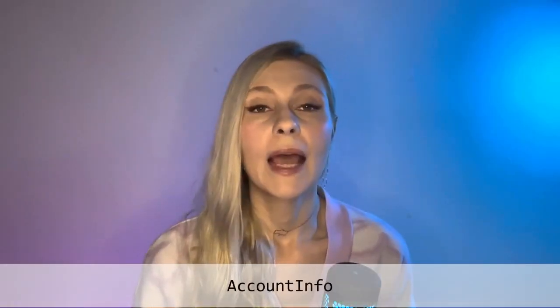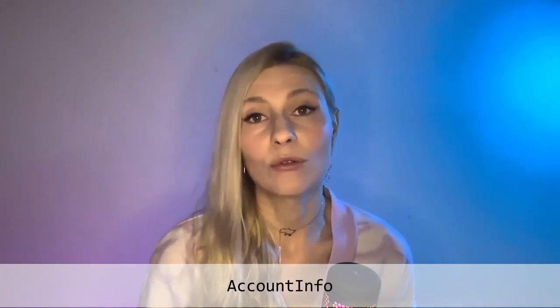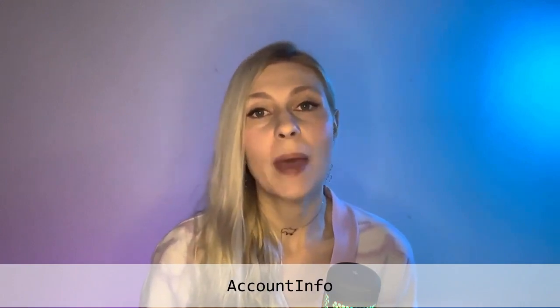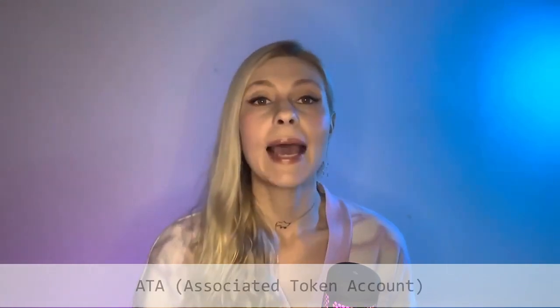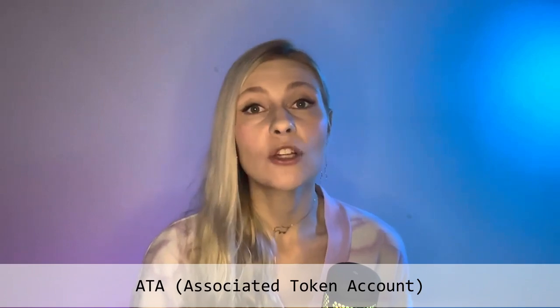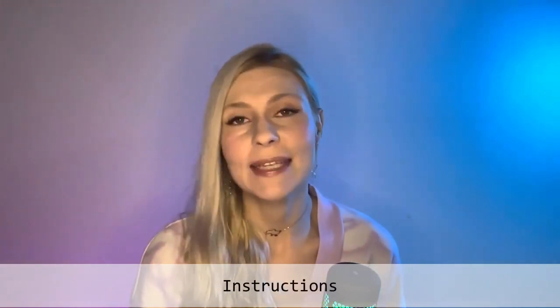AccountInfo. A structure in Solana programs that contains metadata about an account, like its address, owner, program, and whether it's writable. Developers use it to manage account interactions. ATA, Associated Token Account. It is a special account that holds tokens for a user. It's automatically derived from the user's wallet address and token mint address, so each user only has one ATA per token.